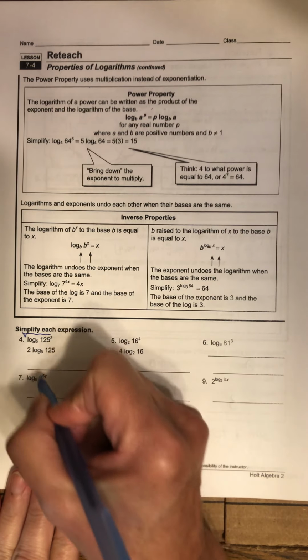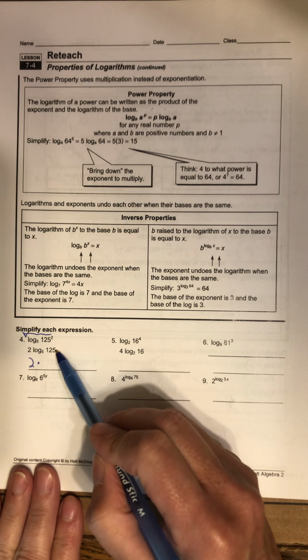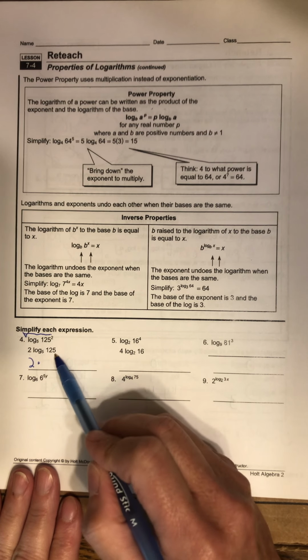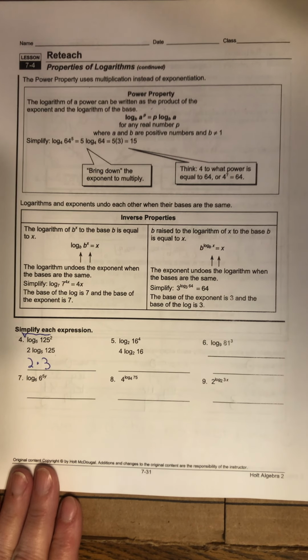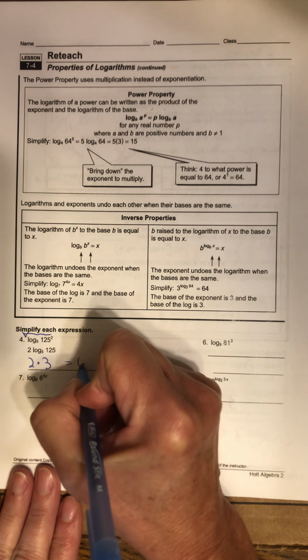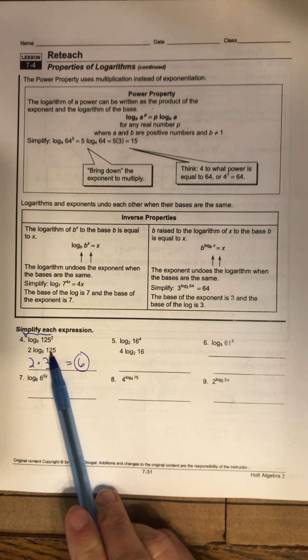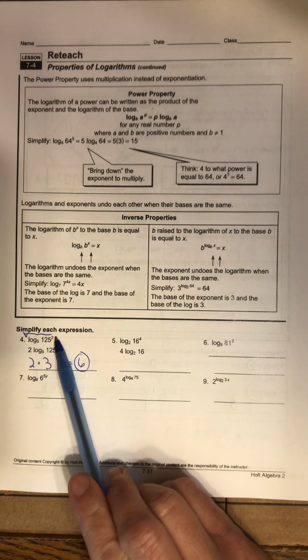So let's take a look. Let's keep our 2, log base 5 of 125. So when the base is 5, what is the exponent that produces 125? That would be a 3, and 2 times 3 is 6. Notice I was able to do this problem mentally, where above, I could not do 125 squared mentally.